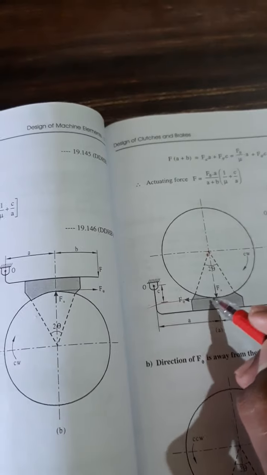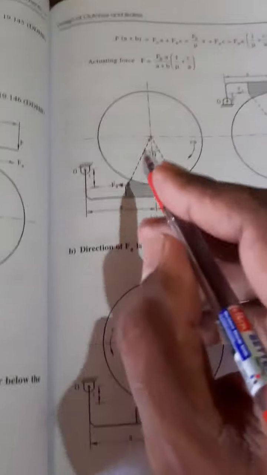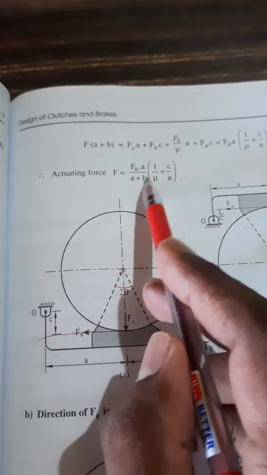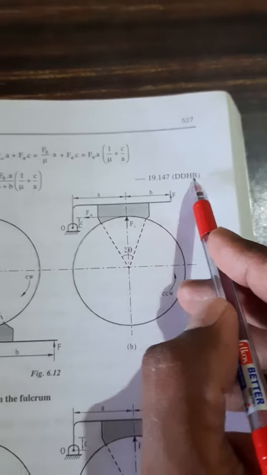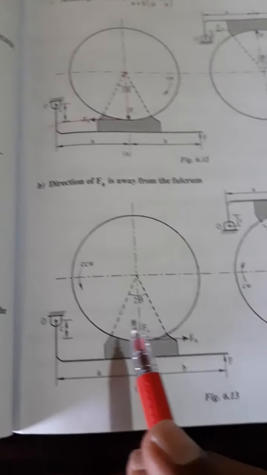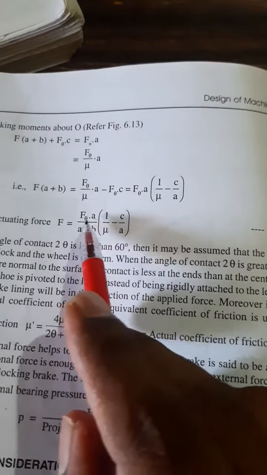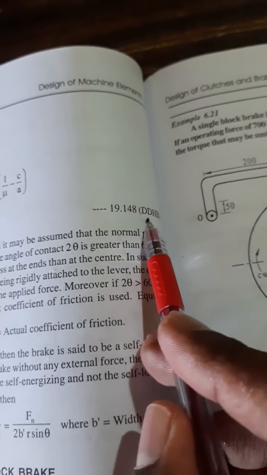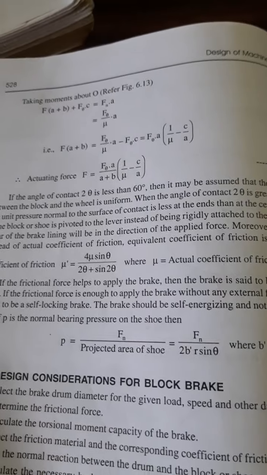Again there are two directions, towards the fulcrum and away from the fulcrum. Towards the fulcrum, the formula is F equals F theta times A plus B into 1 by mu plus C by A. This is equation number 19.147 in the book. In the direction of F theta away from the fulcrum, the formula is F equals F theta times A plus B into 1 by mu and C by A. This is equation number 19.148 of the book. Now we'll solve the problems on this.